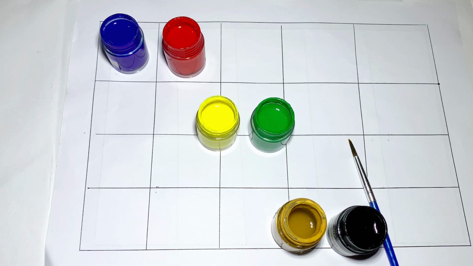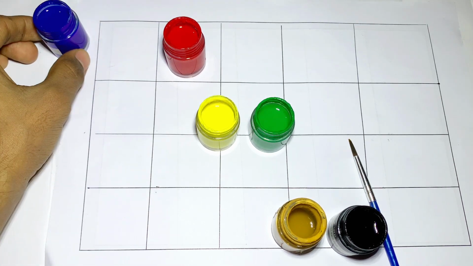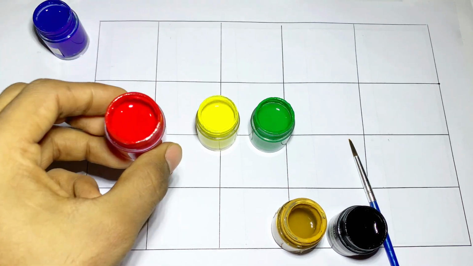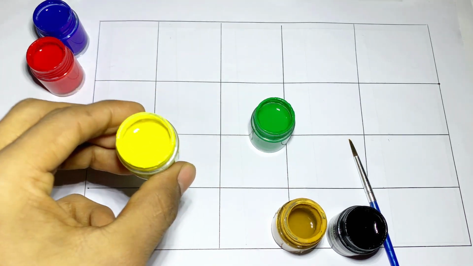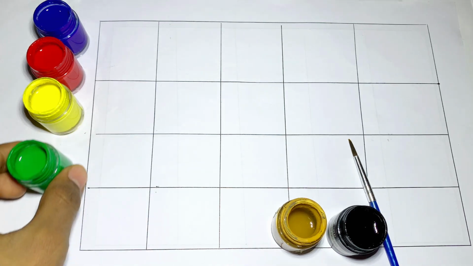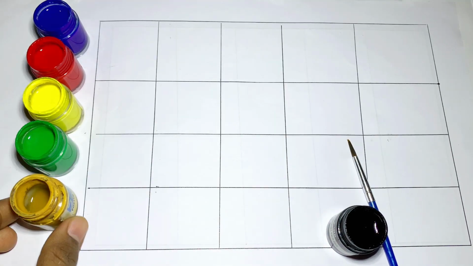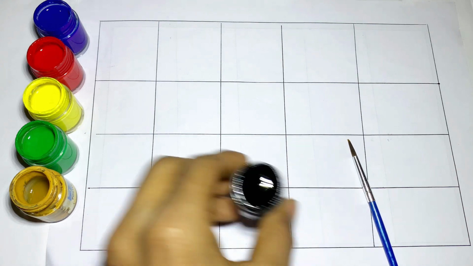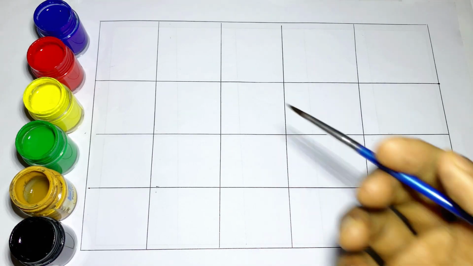Today learn numbers. Kids, colors name: blue color, red color, yellow color, green color, yellow ochre color, black color. Kids, now coloring numbers.